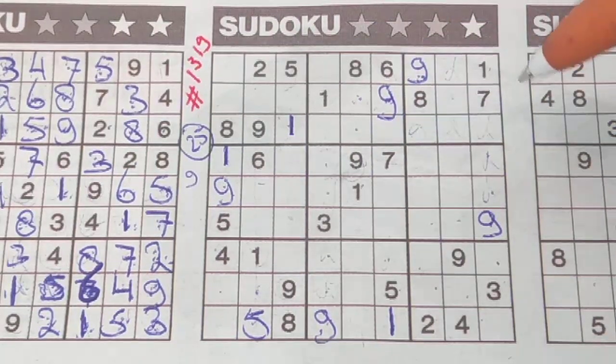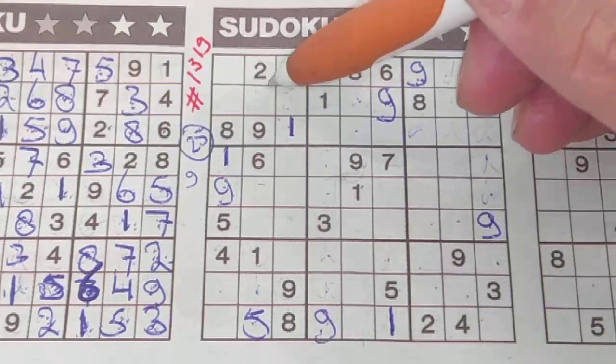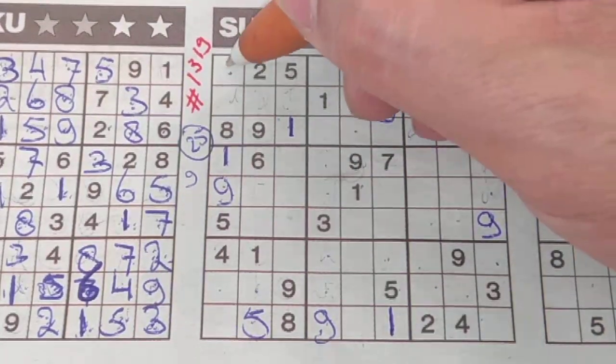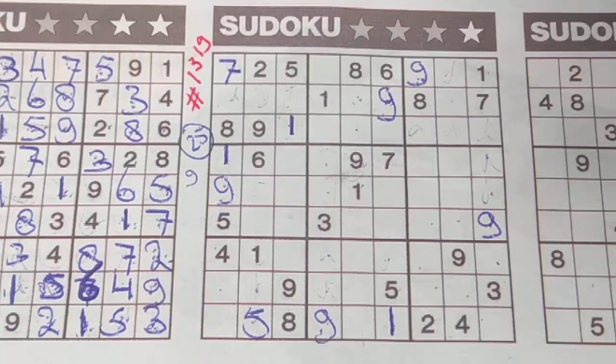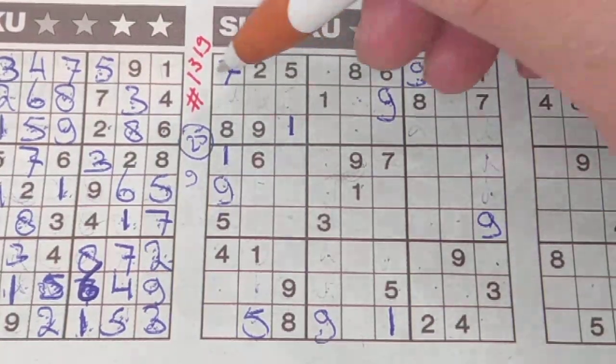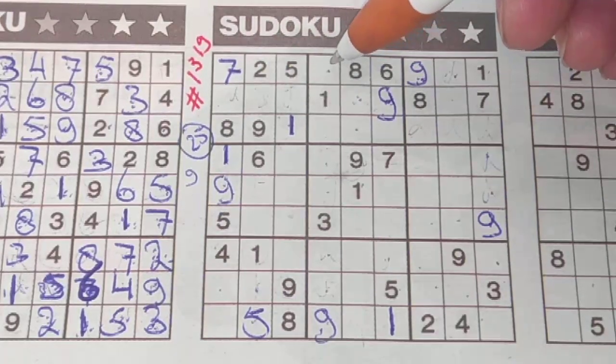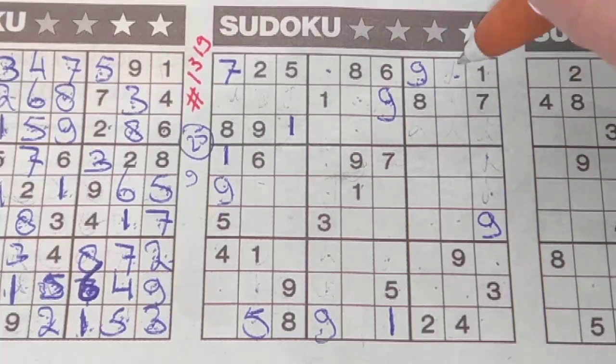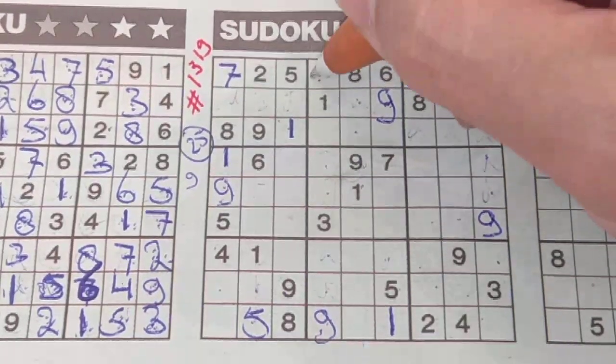One of the missing numbers is 7. We see here 7, no 7 in these 3 boxes, so 1 box left, the 7 should be there. 2 missing numbers in the first row for the numbers 3 and 4. We have a 3 here, no 3 there. 3 should be here and a 4 goes there.